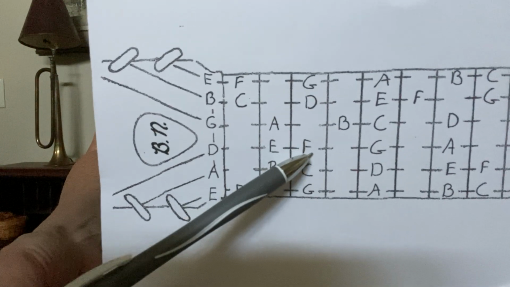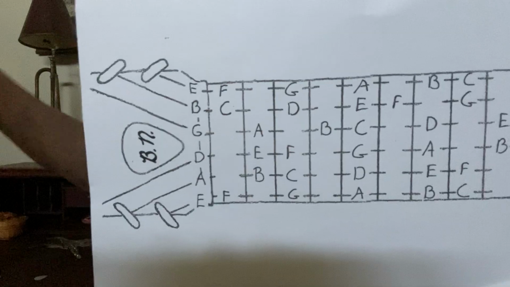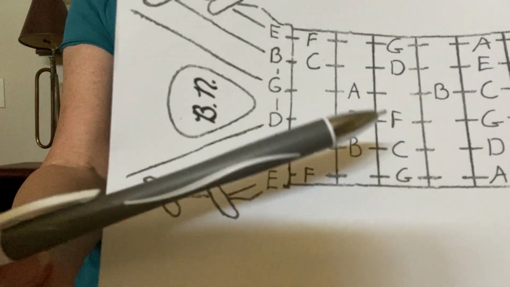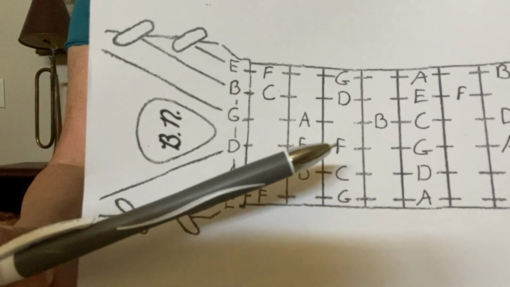I have found times when I wanted to play in the key of F, and even though I spent all this time learning my 1-4-5 chord in so many keys, even up till a few years ago, I still would have to think and figure out the key of F. Like, what's the 1-4-5 chord in the key of F? But it's right here.